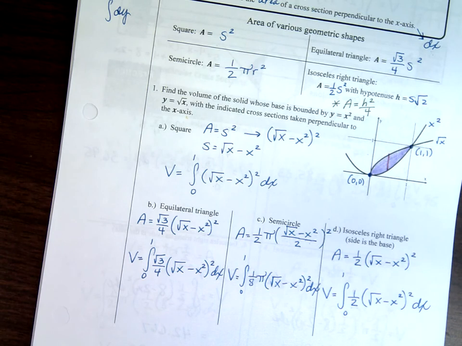All right. Last one, when they did the isosceles right triangle, that's the same idea. You've got 1/2. The side is going to be the square root of x minus x squared squared. And so you just put that in your integral and you're good to go.